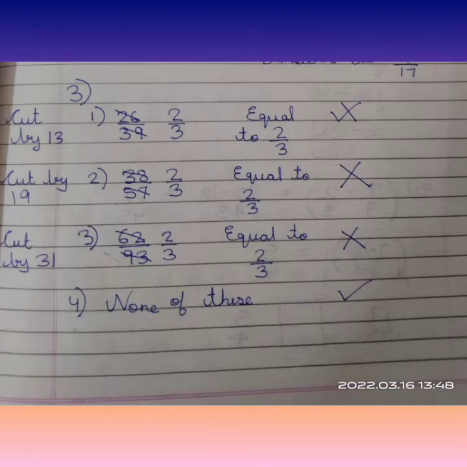So the first option, 26 by 39, I cut it by 13. 13 2s are 26, 13 3s are 39. So 26 by 39 and 2 by 3, they are equivalent. So 26 by 39 is equal to 2 by 3. So this can't be the answer, because it is asking which fraction is not equal to 2 by 3.